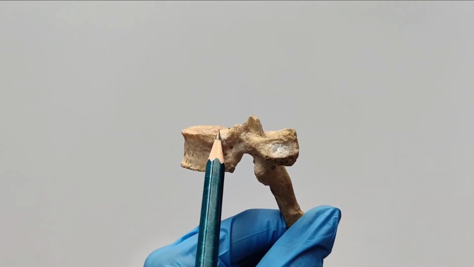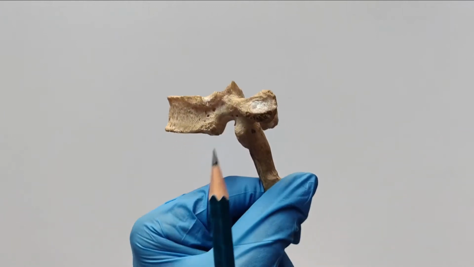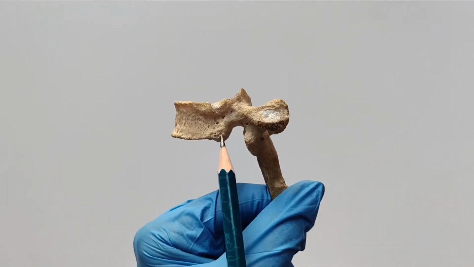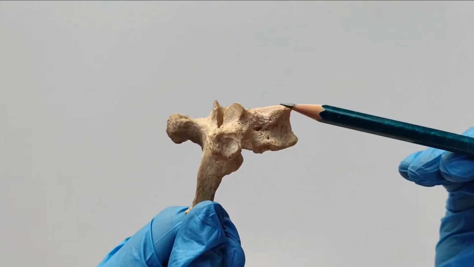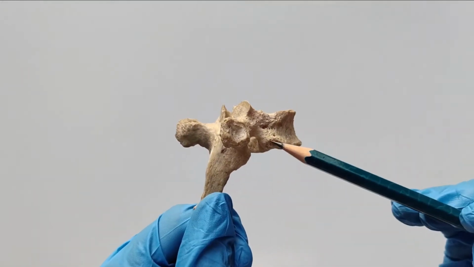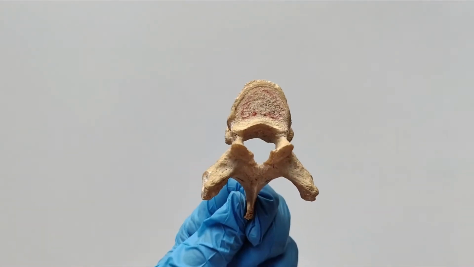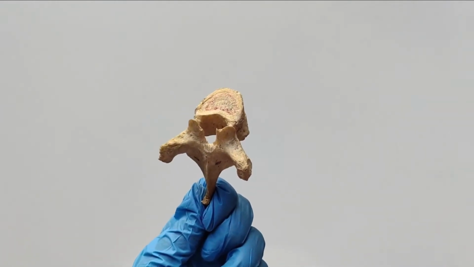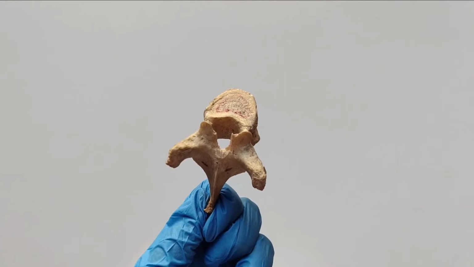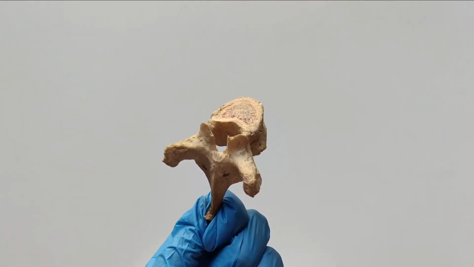Here you can notice a small depression, and that is the superior costal facet, and here there is another depression and that is the inferior costal facet. These costal facets articulate with the head of ribs. You know that the head of the ribs articulate with the thoracic vertebrae.